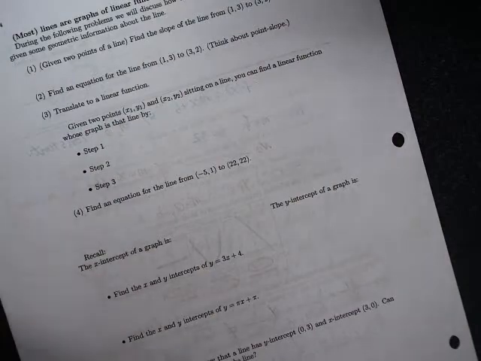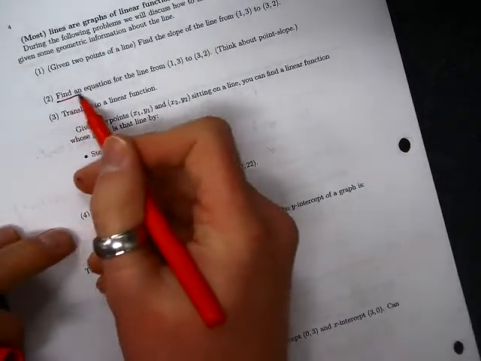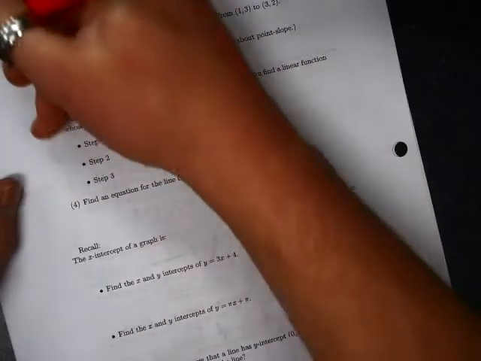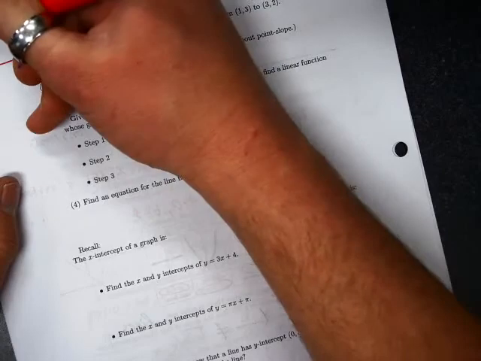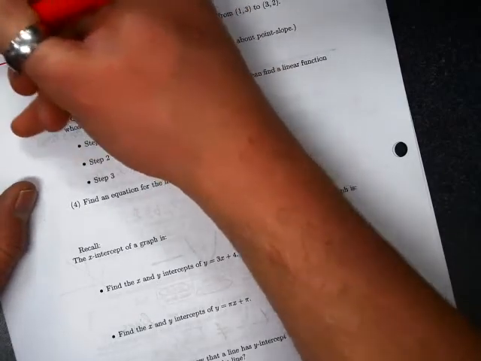Here's the goal that I think I'll have. Suppose I tell you that 2 points are on a line, (1, 3) and (3, 2). So let's go ahead and graph that. There are 2 points, and those 2 points specify a line.